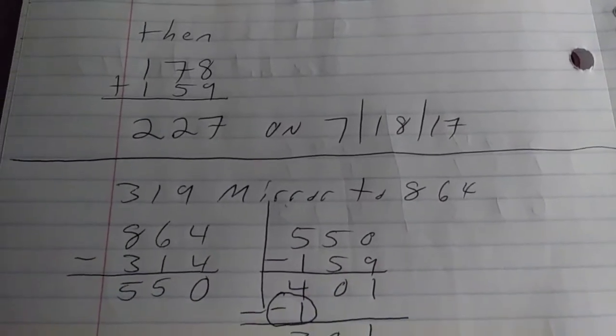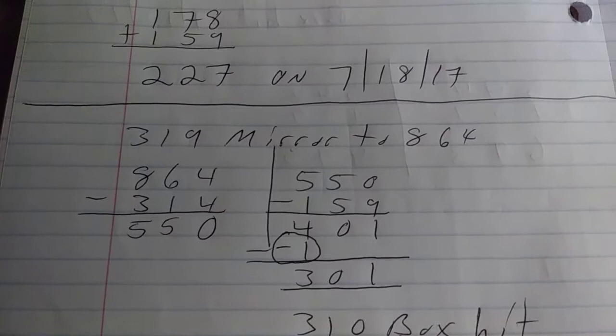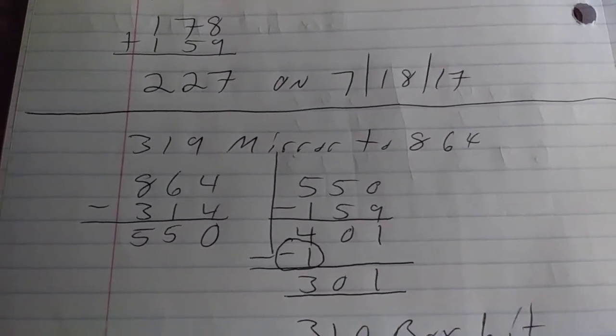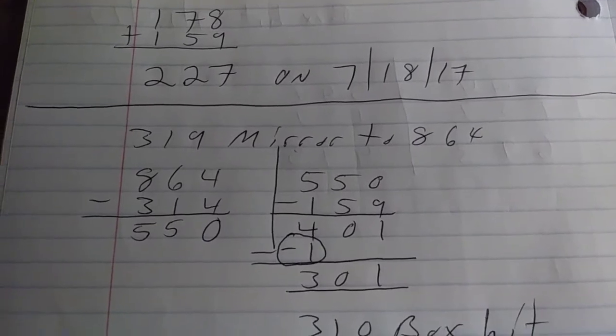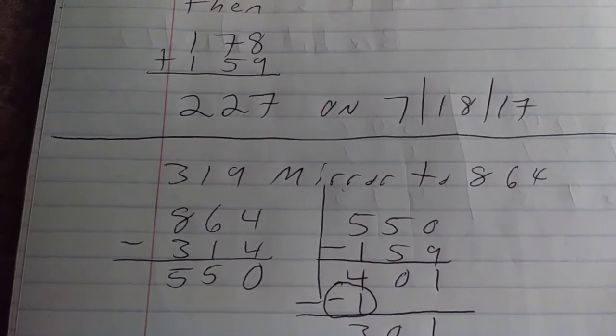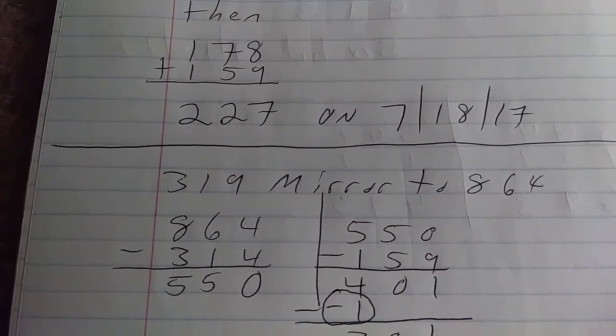The next one was, oh okay, so this one had a second hit, so you had 864, which again you got mirror from 319, minus 314, which is 550, so 4 minus 4 is 0, 6 minus 1 is 5, and then 8 minus 3 is 5.